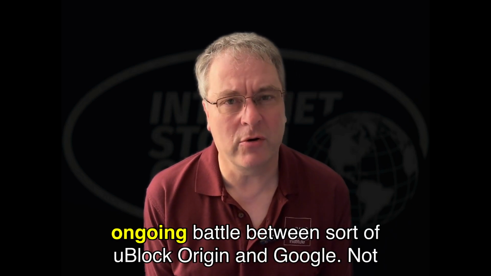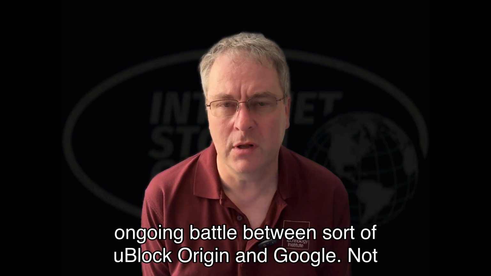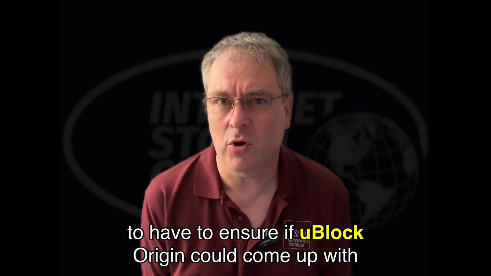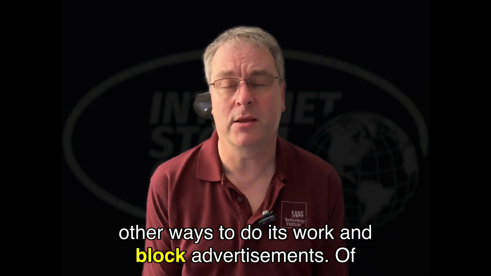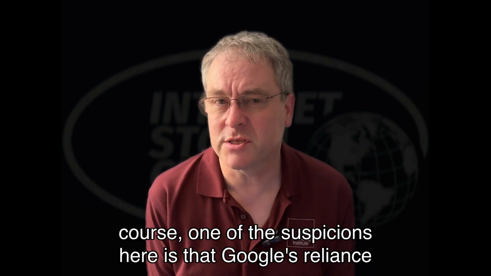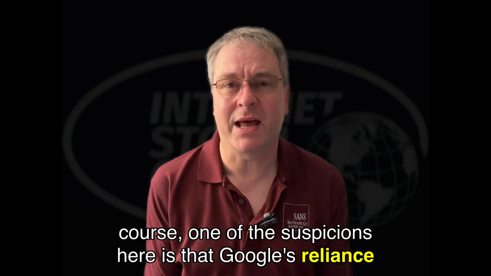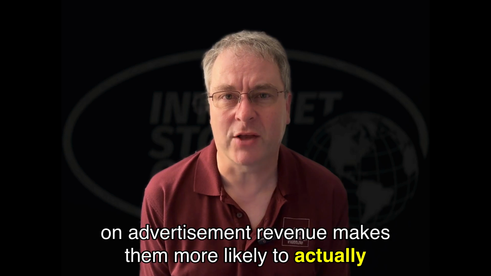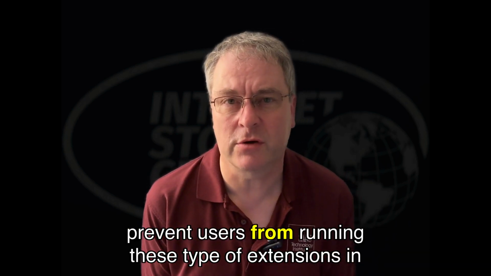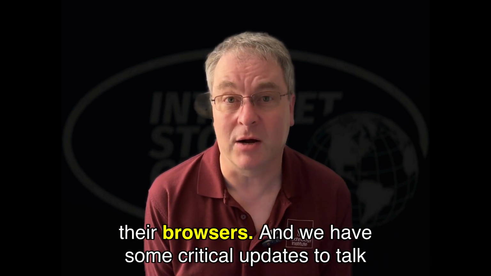This has been an ongoing battle between uBlock Origin and Google. Not 100% sure if uBlock Origin could come up with other ways to do its work and block advertisements. Of course, one of the suspicions here is that Google's reliance on advertisement revenue makes them more likely to actually prevent users from running these types of extensions in their browsers.